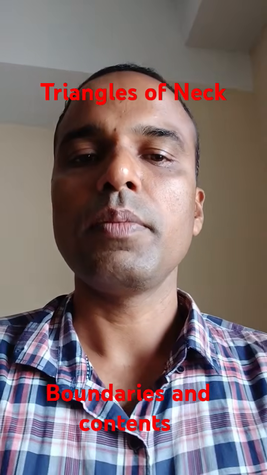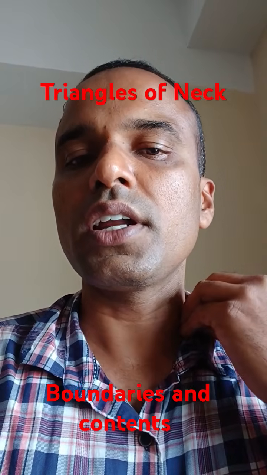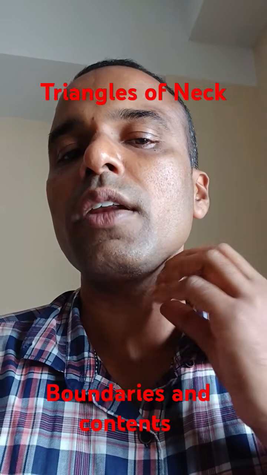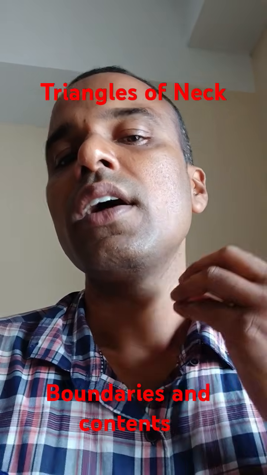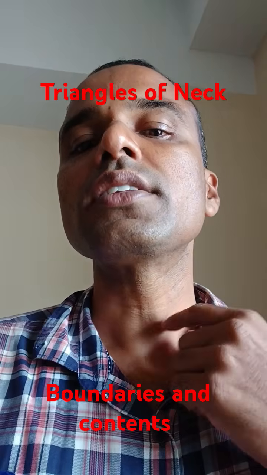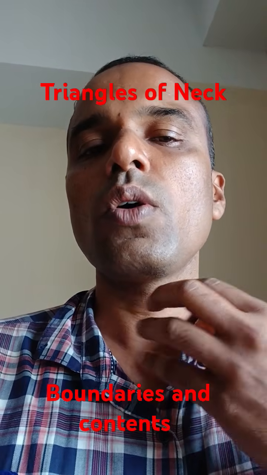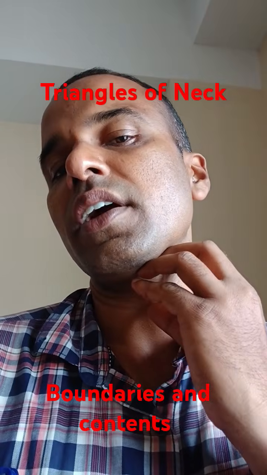So basically we have two triangles, the anterior triangle and the posterior triangle. In the anterior triangle, mainly the submandibular gland, the carotid vessels, part of the parotid gland, the thyroid gland in the midline, and the infrahyoid group of muscles, all these contents will come in the anterior triangle.